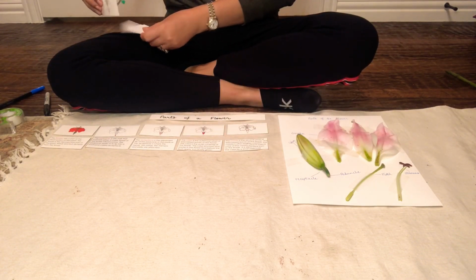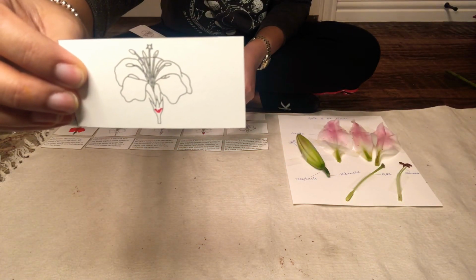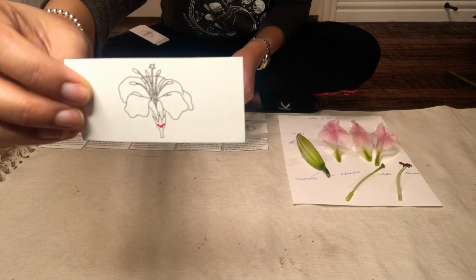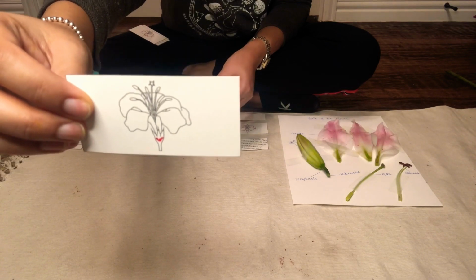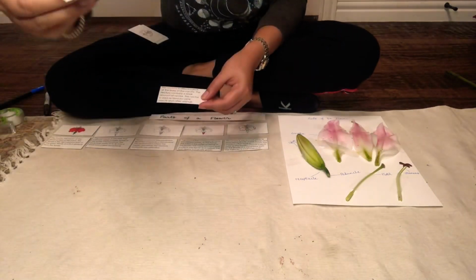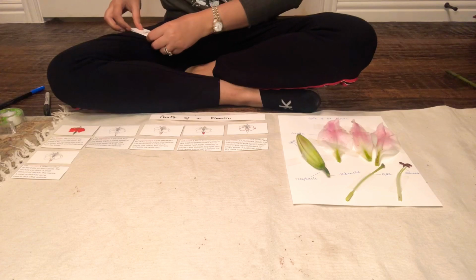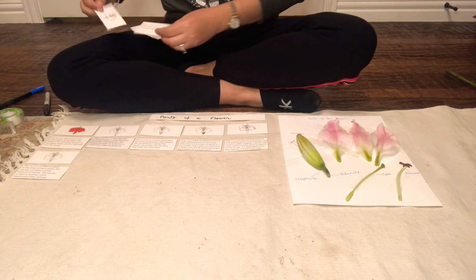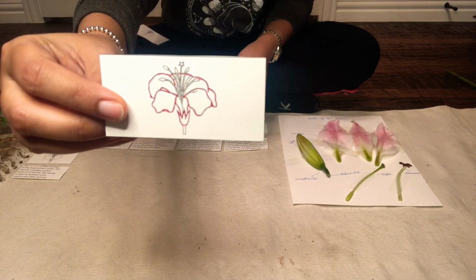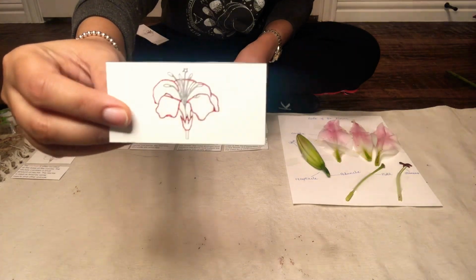Then we have our nectary that I showed you. The nectary is often located at the base of the corolla. The nectary contains a small amount of nectar. The nectar is used as food by the insects and other animals. Then we have the term perianth. The perianth is the name for both the calyx and the corolla of a single flower.